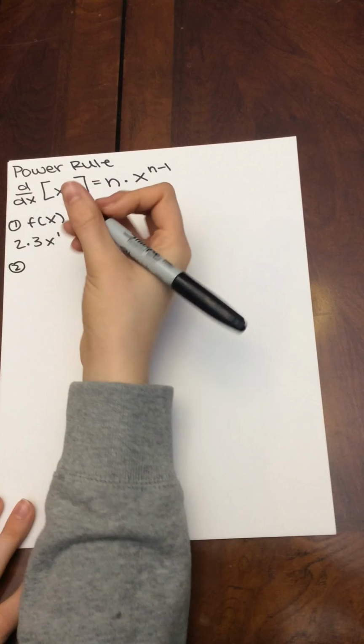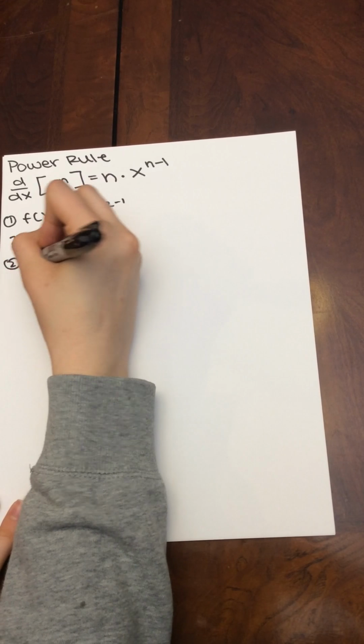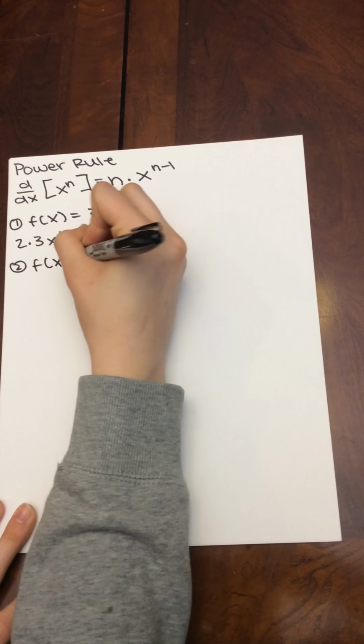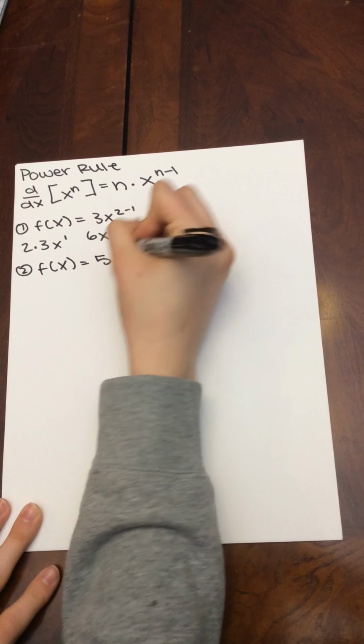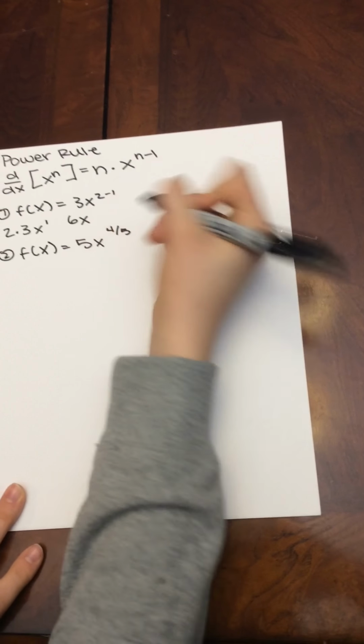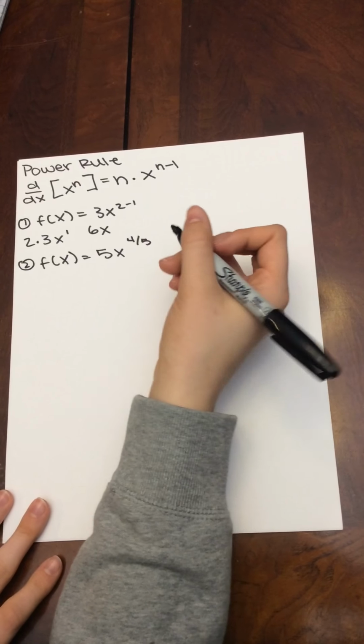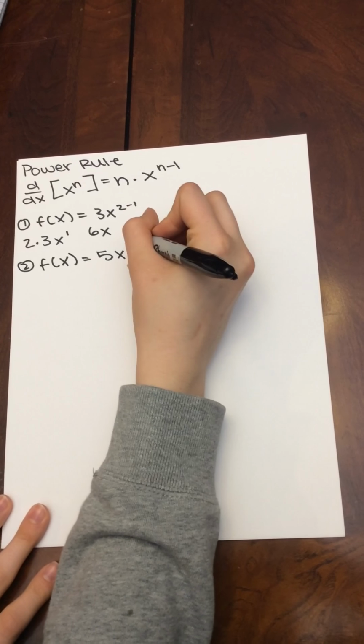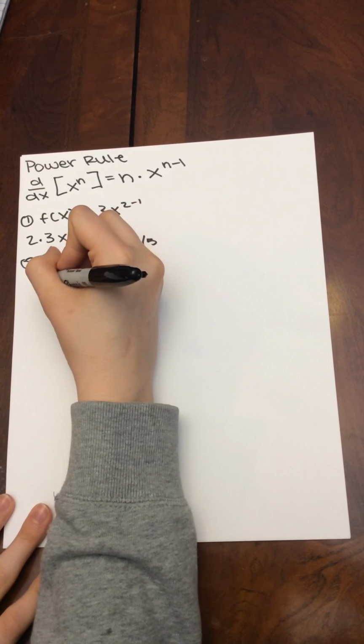So another example, we'll have f(x) equals 5x to the power of 4/5. So we're doing a fraction this time. And what you do is you multiply this exponent by the coefficient.